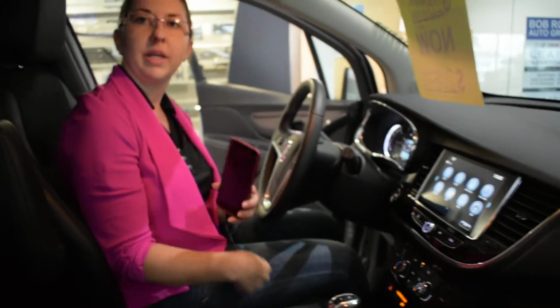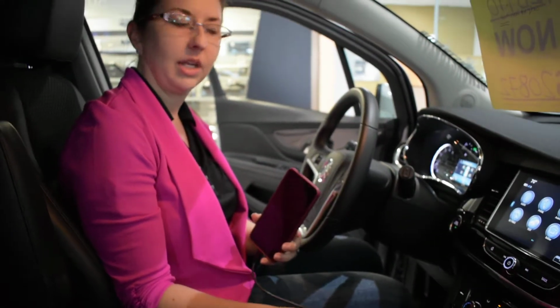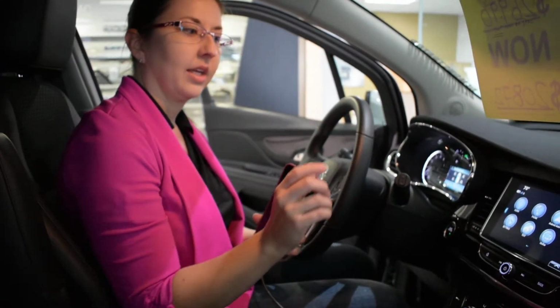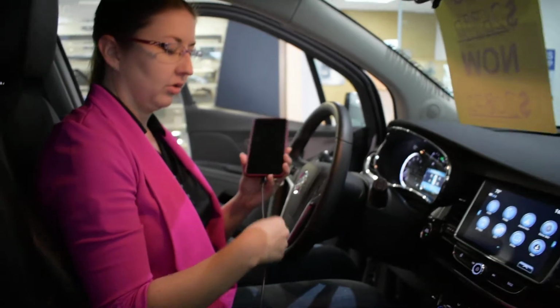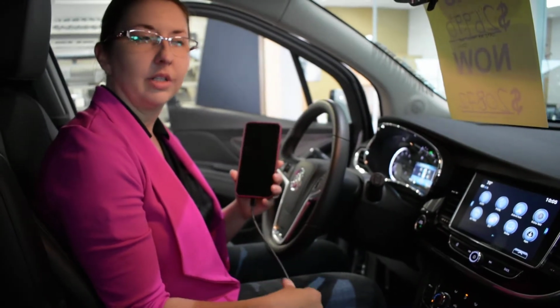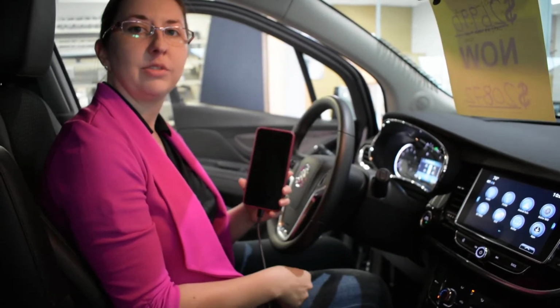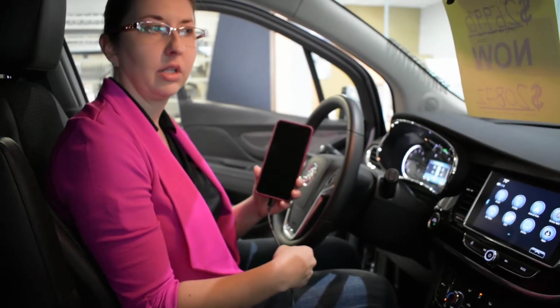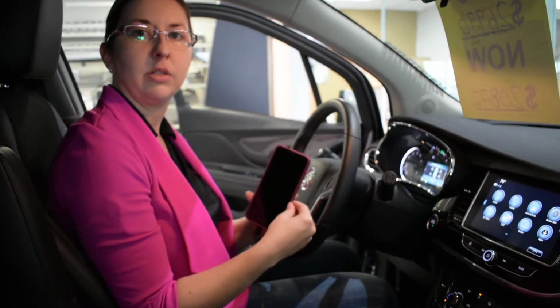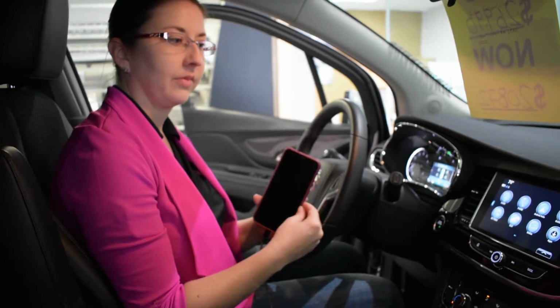Two of the most common troubleshooting issues with Android Auto are when it's not working. First, you need to check your cord. The dollar store cords typically do not work. You need to get a higher quality one. It's recommended that you use the one that came with the phone.